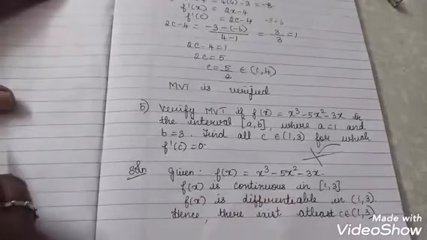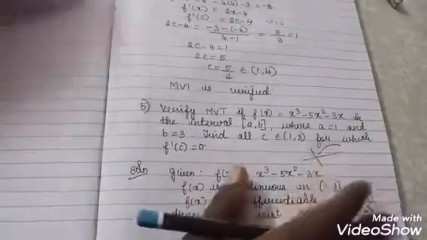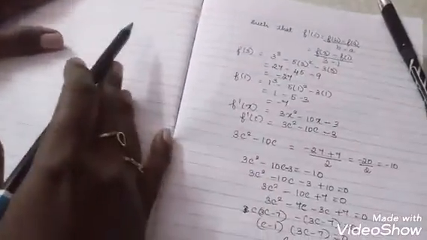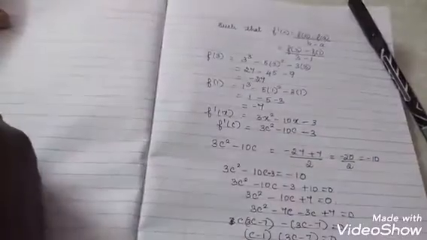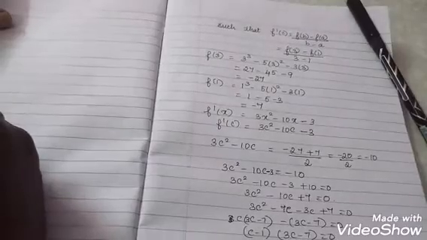Therefore, there exists a c belonging to 1 comma 3 such that, what will I write here? Your f dash of c is equal to f of b minus f of a divided by b minus a. This is what you have here. F dash of c is equal to f of b minus f of a divided by b minus a. This is what you have here.